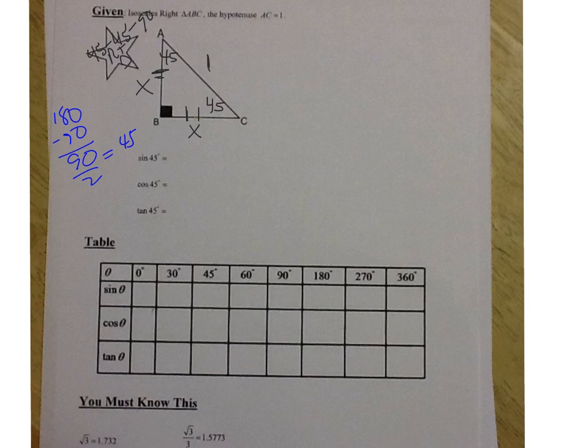I'm going to use the Pythagorean theorem to find the missing sides. So that's a squared plus b squared is equal to c squared. All right, remember c is the hypotenuse, so I have x squared plus x squared is equal to 1 squared. X squared plus x squared is 2x squared is equal to 1. Divide by 2. X squared is equal to 1/2. Take the square root of both sides.